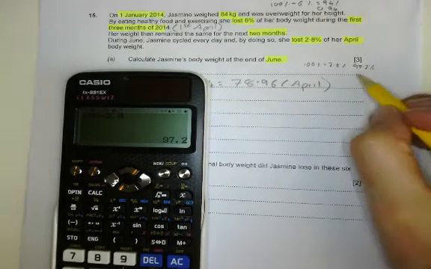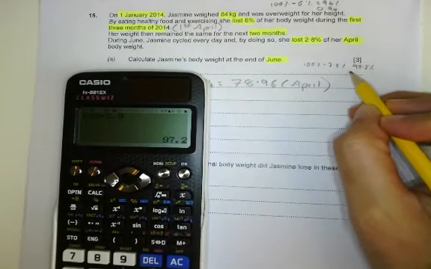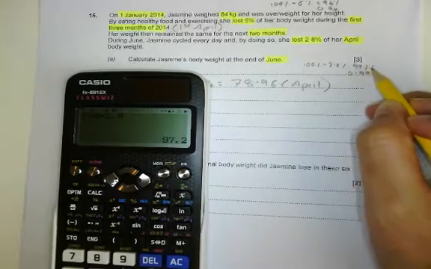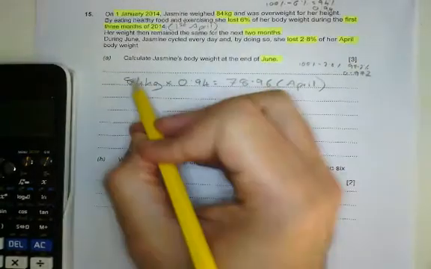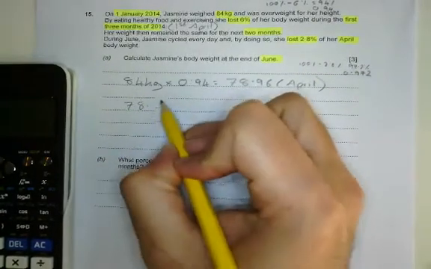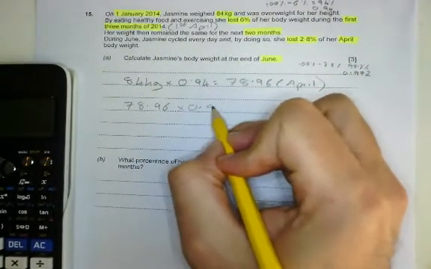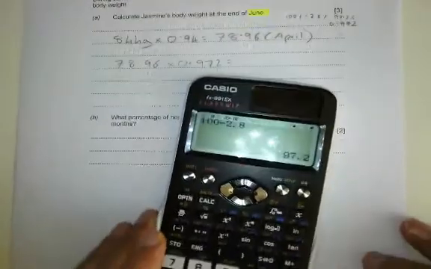Now, to turn that into a decimal, remember that we can't have 2 decimal places in the number. So it's going to be 0.97 and then just the 2 at the end. 97.2% is 0.972. So I'm going to do the April weight, which was 78.96, times 0.972, and that will give me her body weight at the end of June.